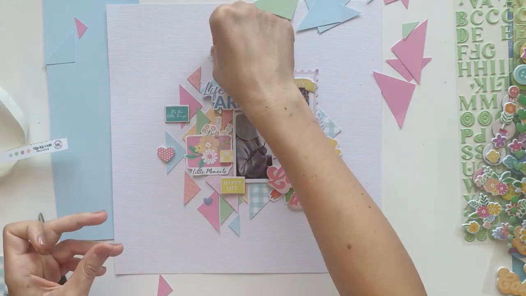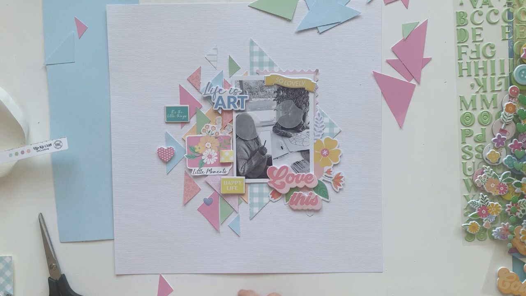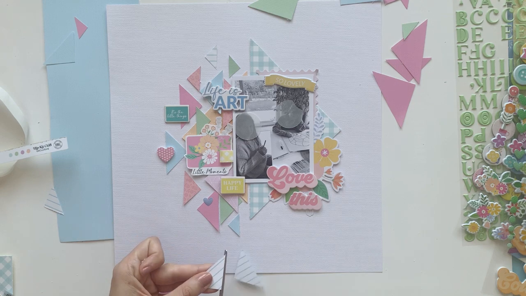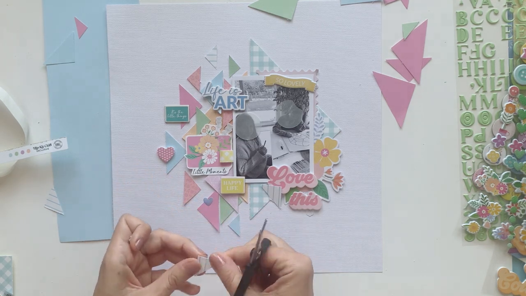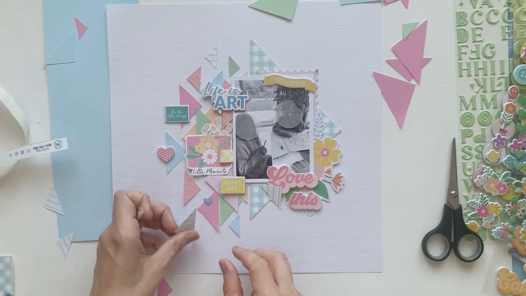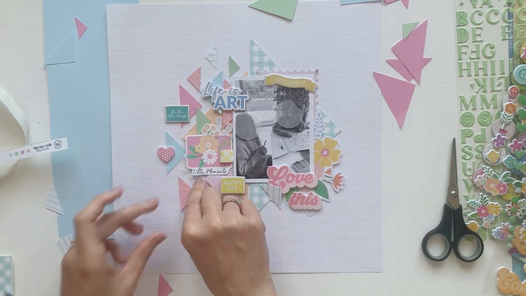And all in all, I think that this is a fun and light page because the colors are not too strong. We have cheerful colors, but still they are not too heavy. So I think that this is a nice combination all in all.